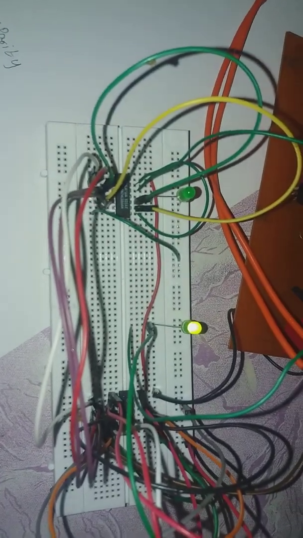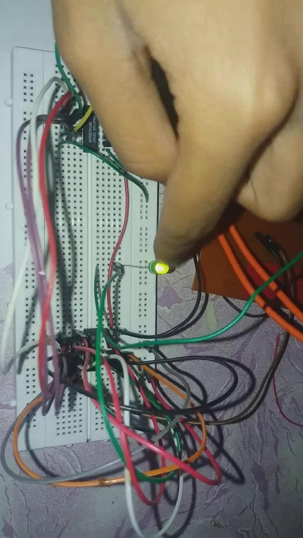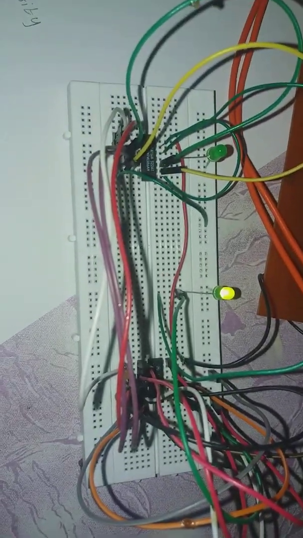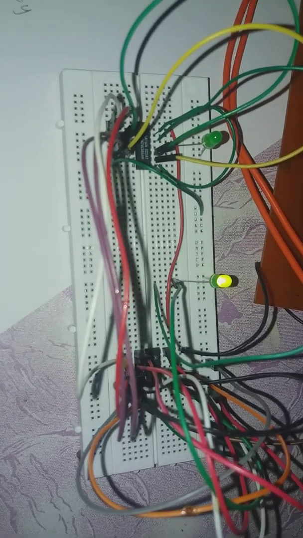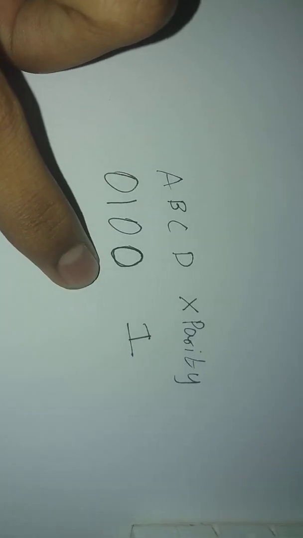Okay, so now I've made some changes in the circuit, and as you can see, the light is glowing. This light is glowing because the 4 input bits that I have given are now 0 1 0 0.